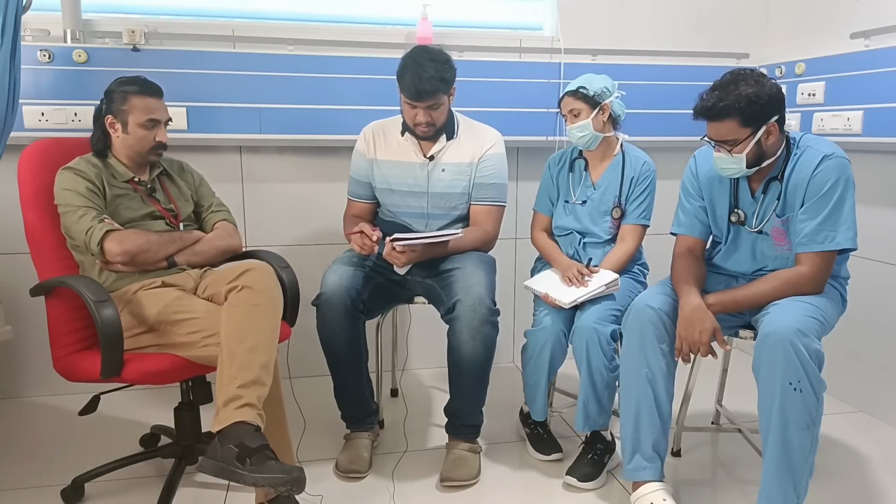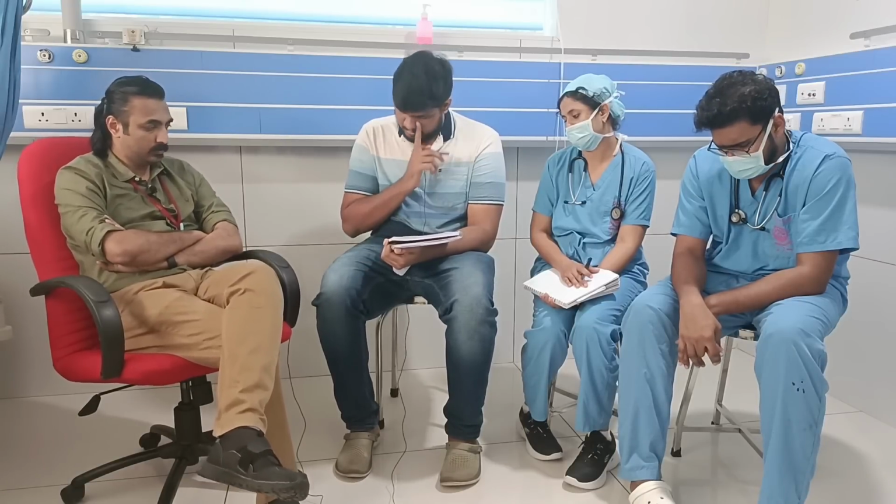C is inflammatory changes in the pancreas and peripancreatic fat, which is 2. D is an ill-defined single peripancreatic fluid collection, which is 3. E is 2 or more poorly defined peripancreatic fluid collections, which is 4. That is the Balthazar score. And the second score is pancreatic necrosis.